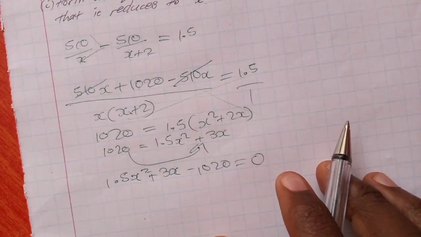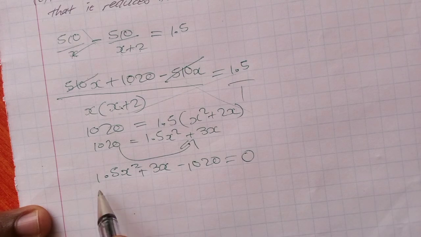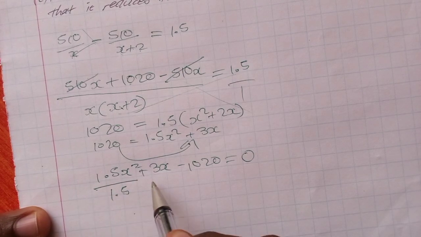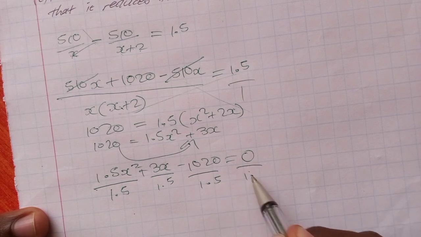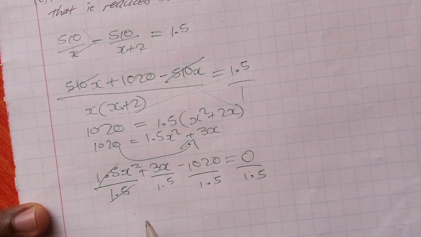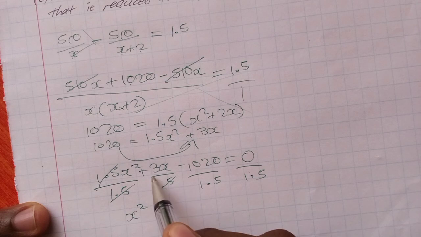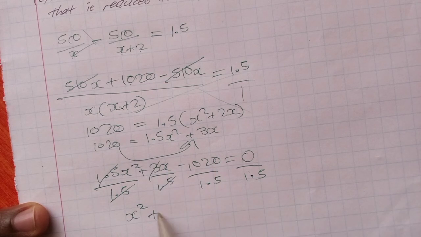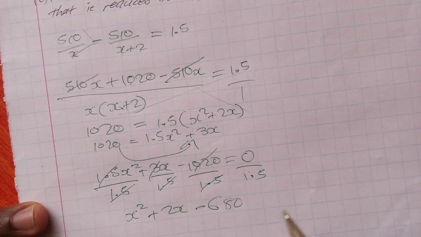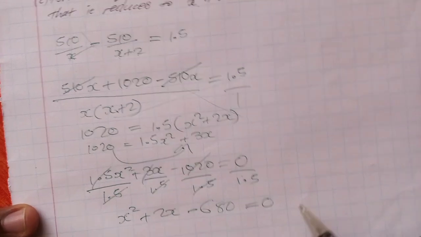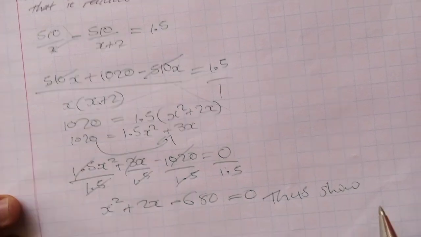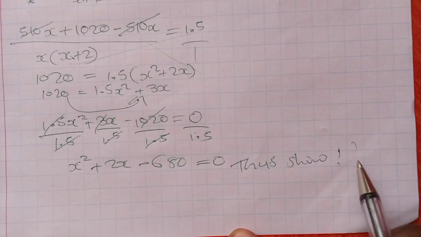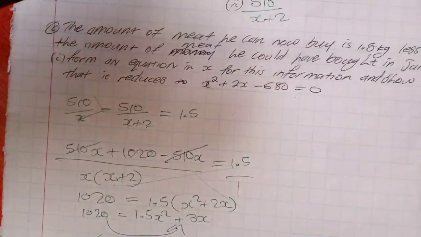It equals 0. And then we're going to divide across by 1.5. So this cancels this, and you're left with x squared, plus 2x, minus 680 equals 0. So that's shown. We've shown that the equation reduces to the one stated above.